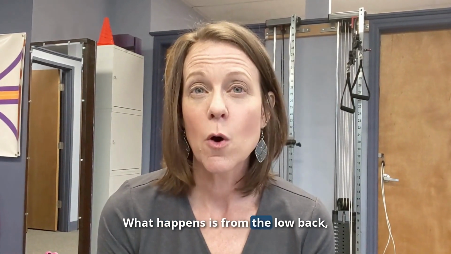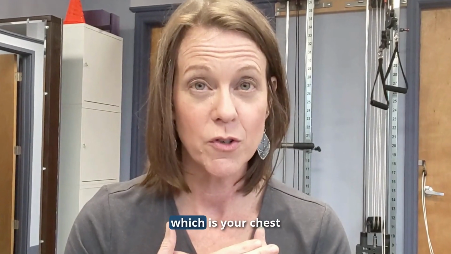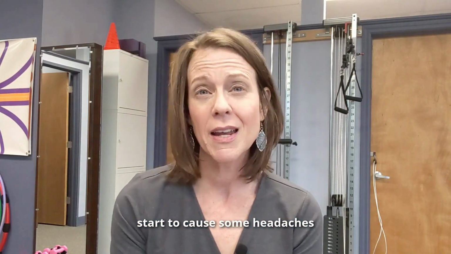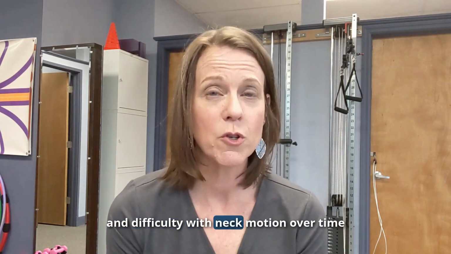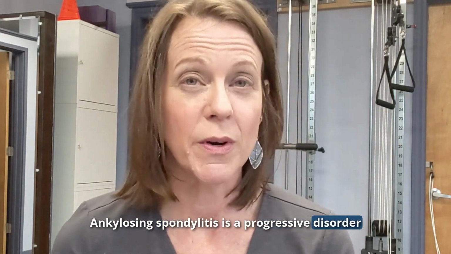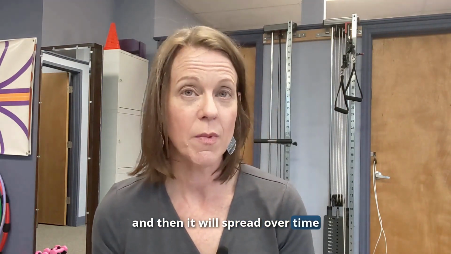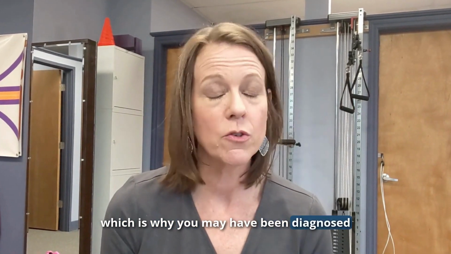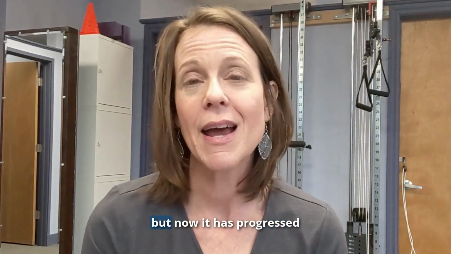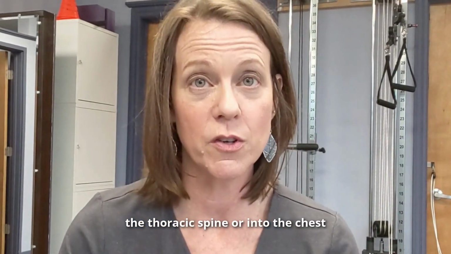What happens is from the low back, it will travel up the spine. It can go through the thoracic spine, which is your chest, and then it goes up into the neck and can even start to cause some headaches and difficulty with neck motion over time. Ankylosing spondylitis is a progressive disorder, and so it tends to start in one spot and then it will spread over time, which is why you may have been diagnosed years ago and not had rib pain, not have difficulty breathing, but now it has progressed. It's moved up the spine into the thoracic spine or into the chest.